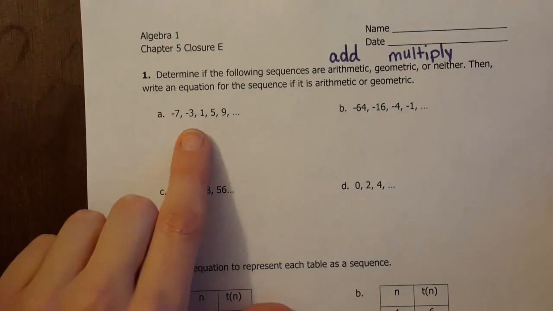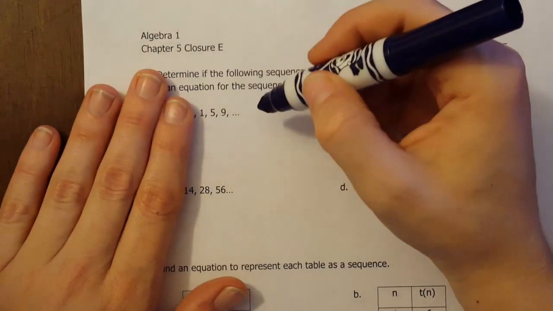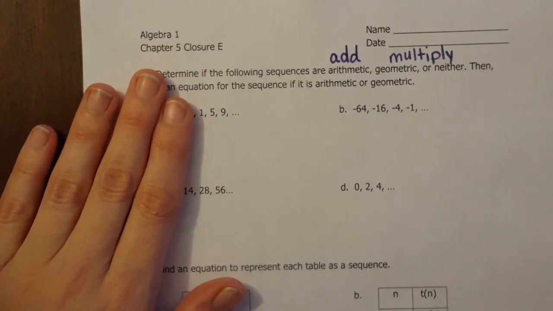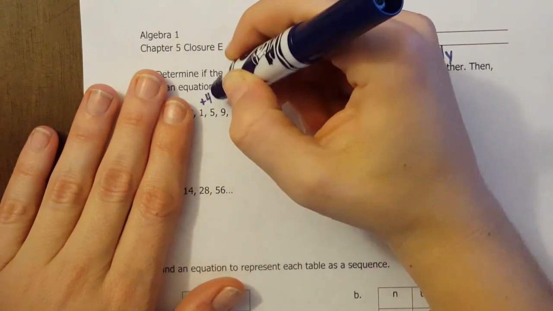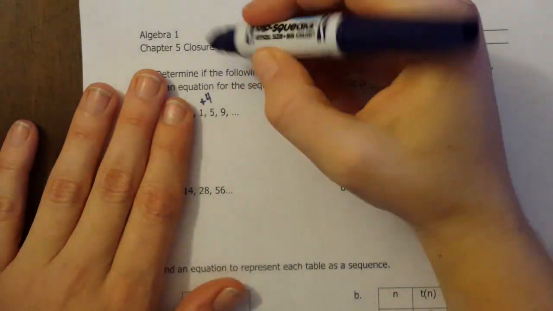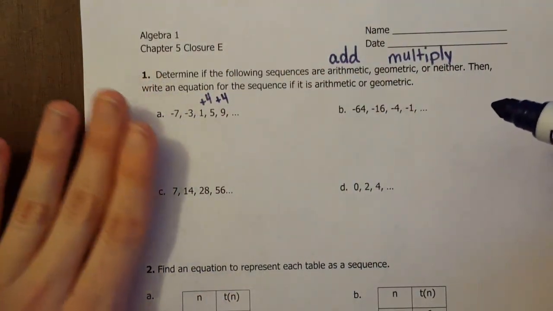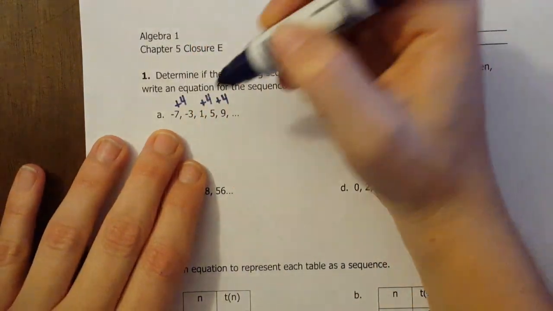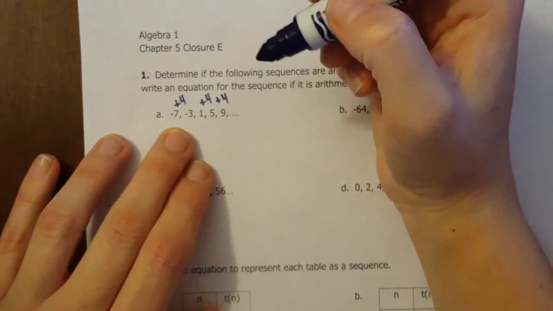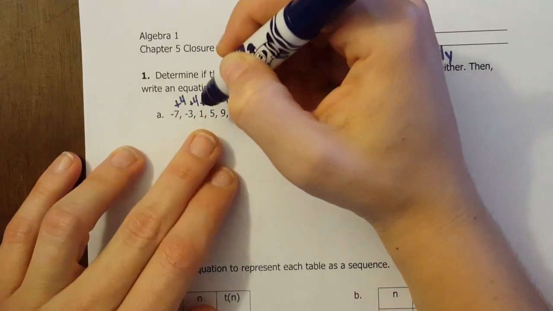Okay, so we're going to look at this one. I'm going to ignore the negatives for a second. Just look at the 1, 5, and 9. I know that if I add 4, 1 plus 4 gives me 5, and 5 plus 4 gives me 9. So I'm going to assume negative 7, and negative 7 plus 4 does give me negative 3, and negative 3 plus 4 gives me 1.